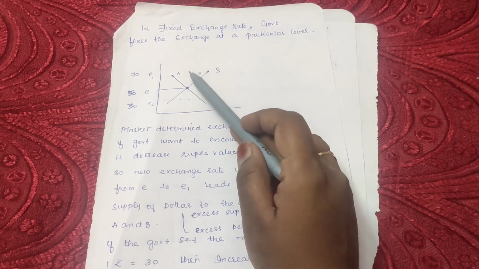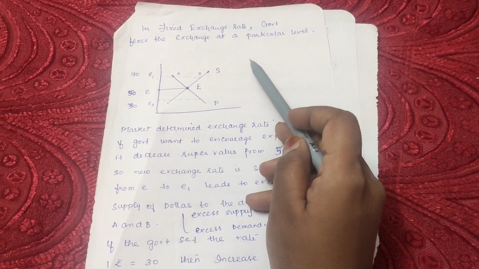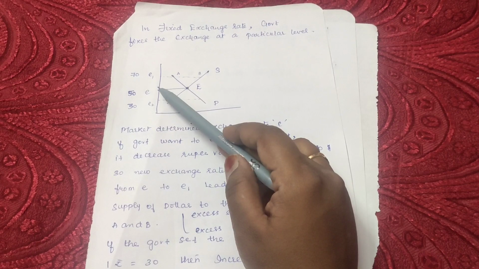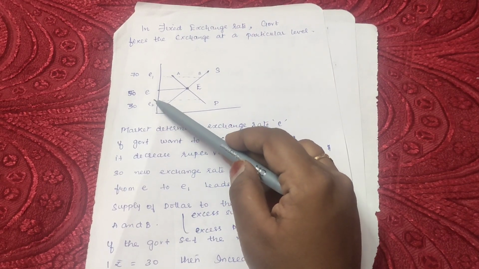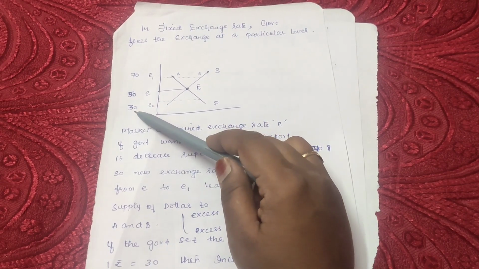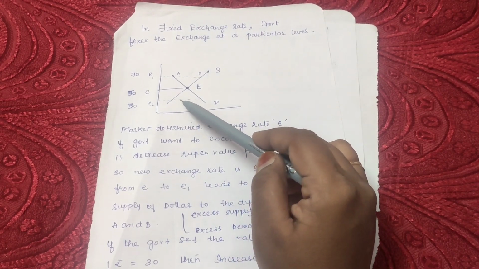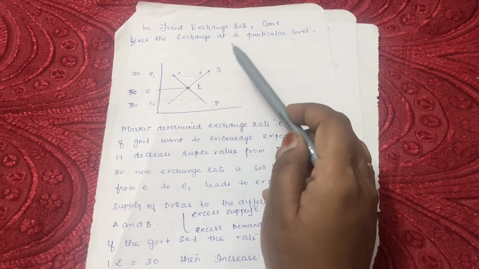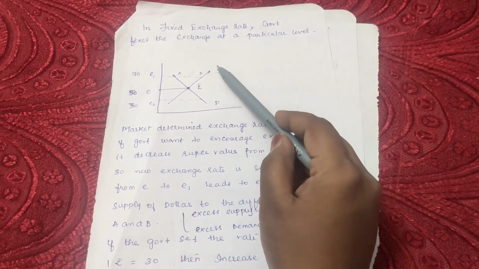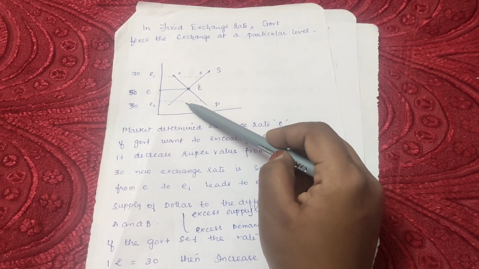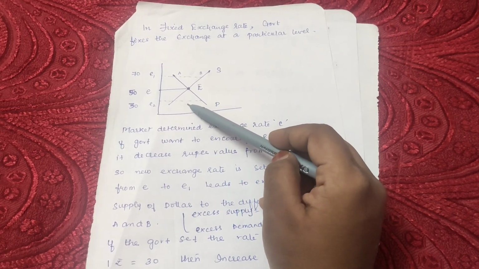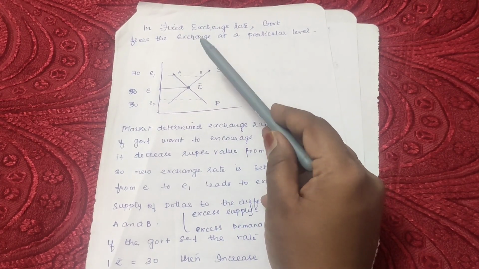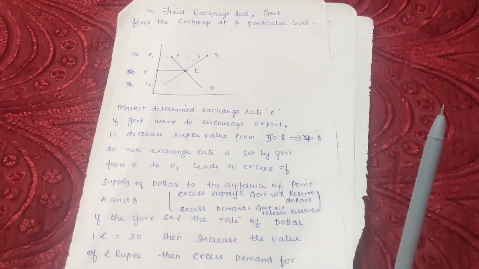At this time the government will keep the excess supply as reserve. And when the government wants to increase our rupee value, then the government will decrease the rupee value of dollar, like $1 is equal to 30. By this we'll have excess demand and less supply. In this situation, whatever reserve the government kept earlier, it will release it here, or else the dollar has to be supplied in the black market. So in this manner the government fixes the foreign exchange rate in a fixed exchange rate.